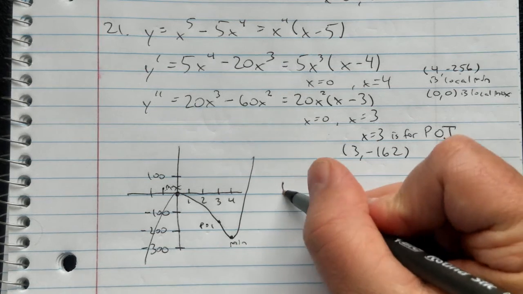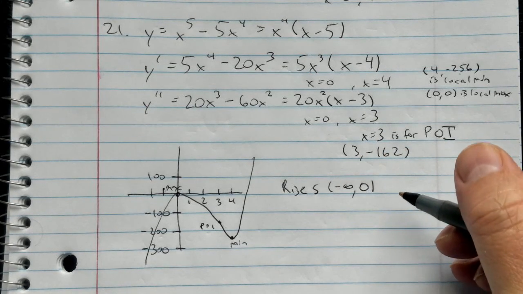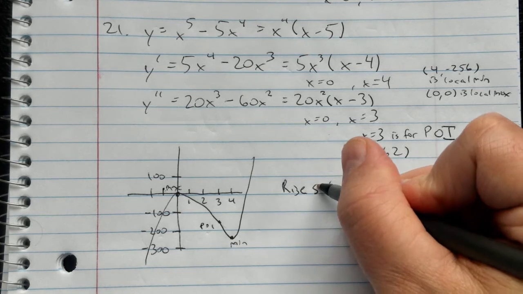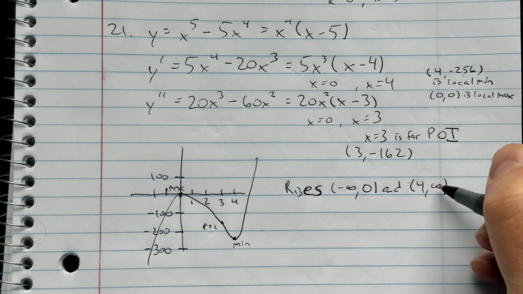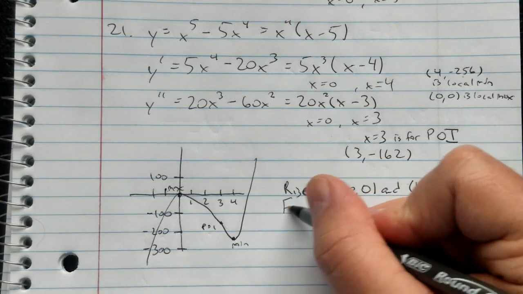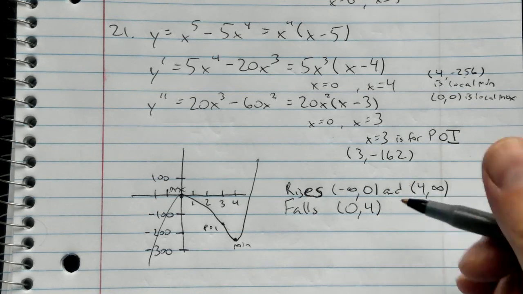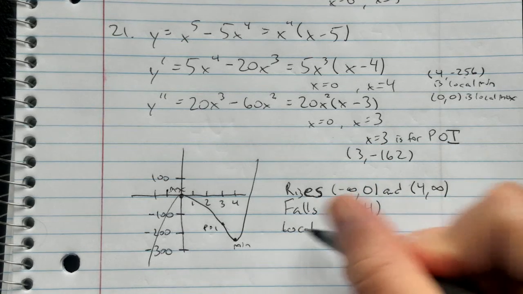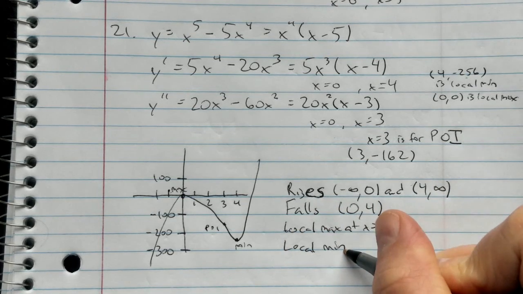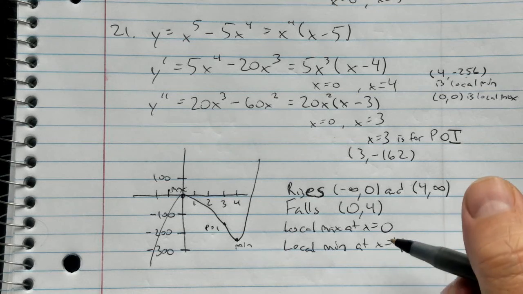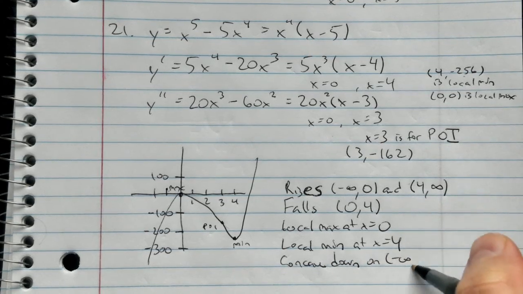So it rises from negative infinity to 0, and it rises from 4 to infinity, and it falls on 0 to 4, and there's a local max at x equals 0, a local min at x equals 4, and it's concave down on negative infinity to 3.